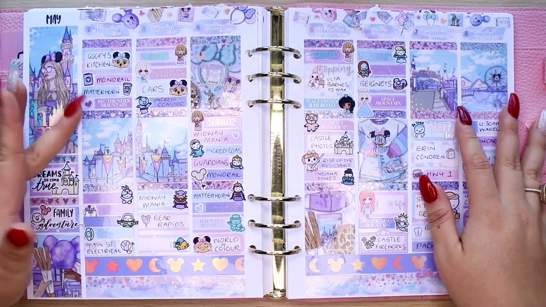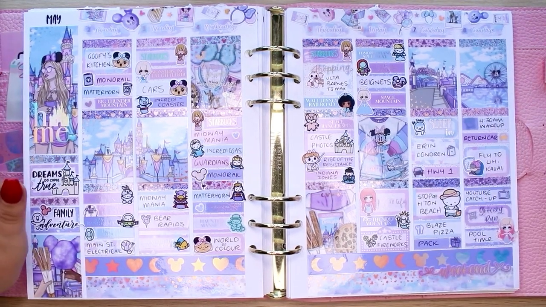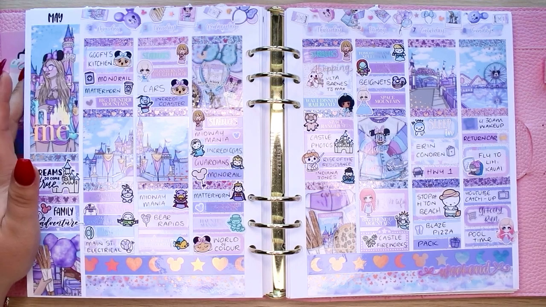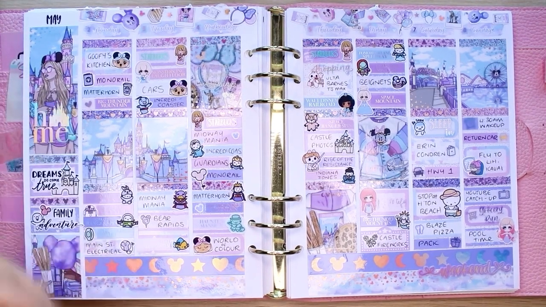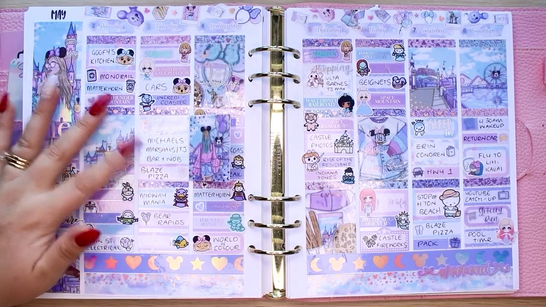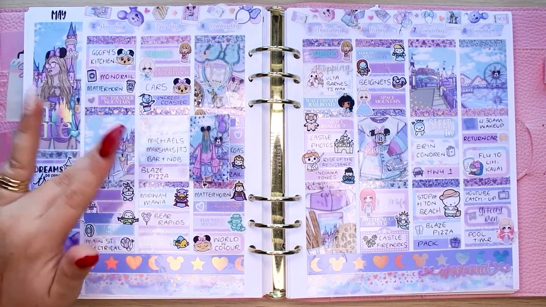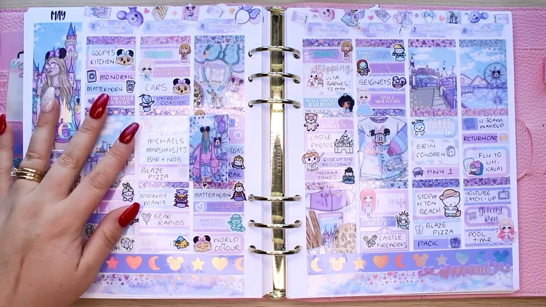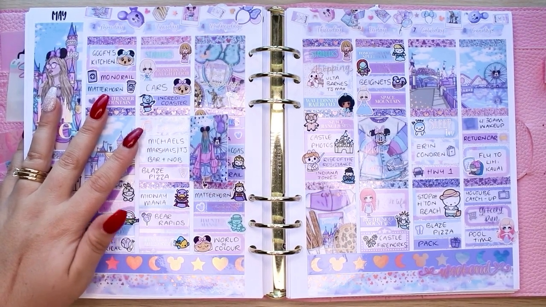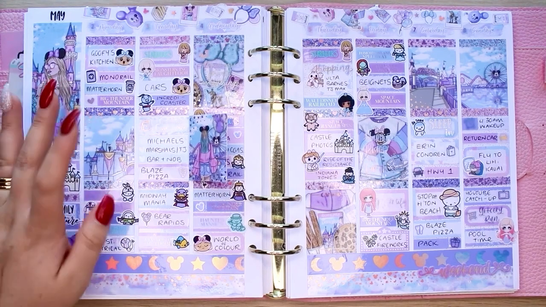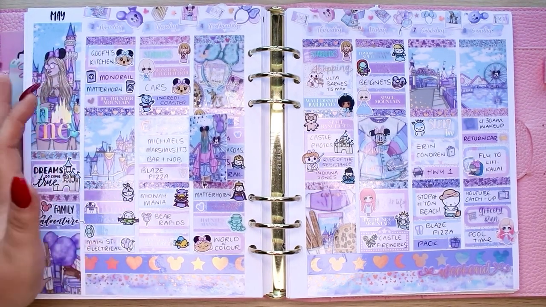So it looks like Monday we did Goofy's Kitchen as our character breakfast. We went to Disneyland, saw the parade. This day was California Adventure, and then we did a bit of shopping outside, like Michael's, Marshall's, TJ Maxx, Barnes & Noble. We went to Blaze Pizza for the first time, which I actually love.